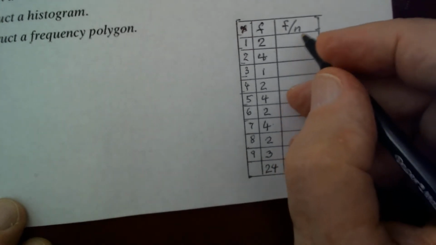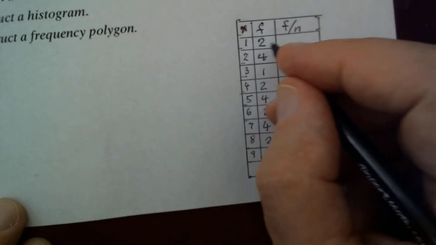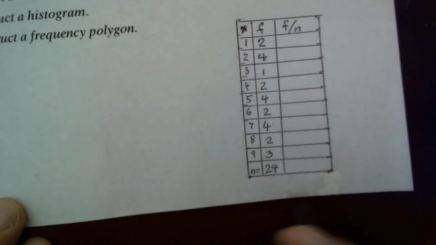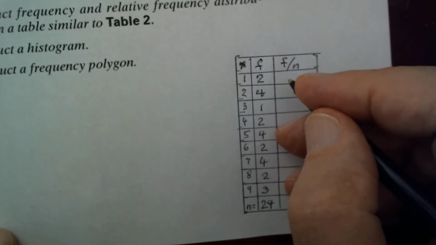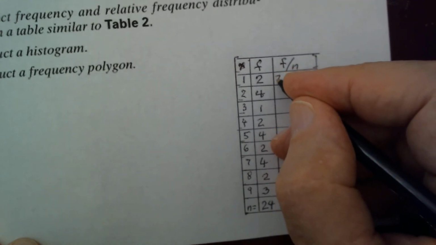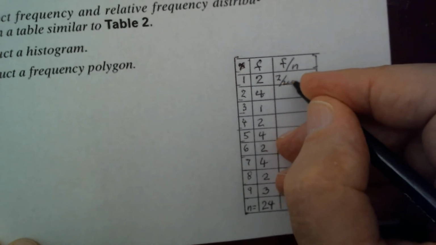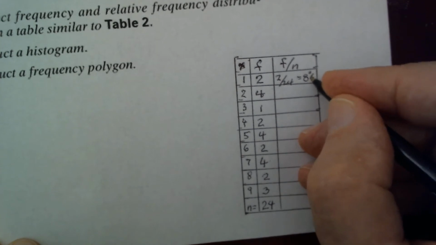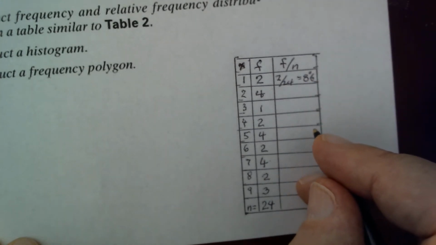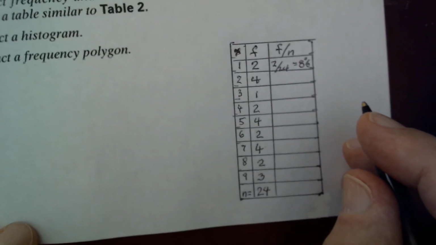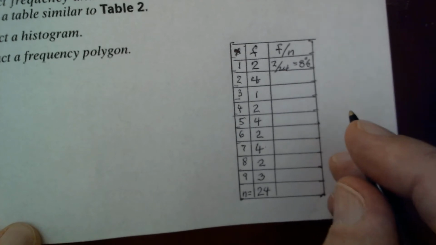Now we're going to do the relative frequency, which is the third column. The frequency divided by n. So n equals 24. Okay, so now we divide every number by 24. So 2 divided by 24, there would be 8%. So the relative frequencies are often given in terms of percentages, either with a percentage symbol or in decimal format. You see it in both presentations.